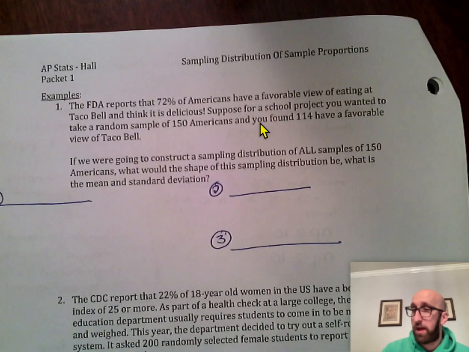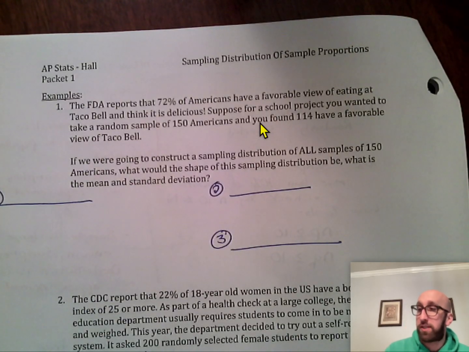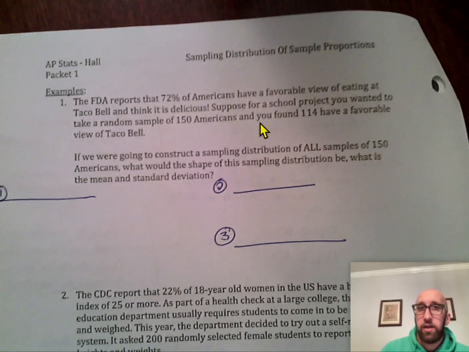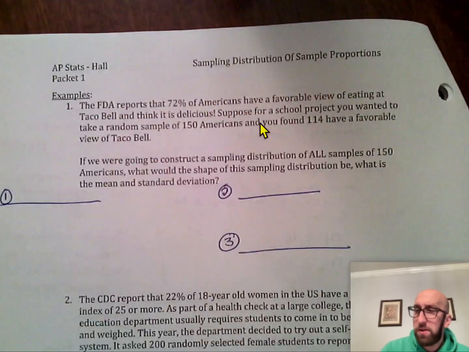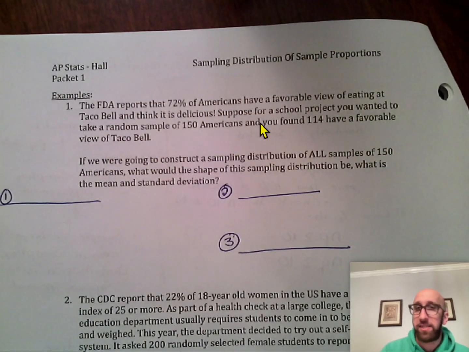So first example, the FDA reports that 72% of Americans have a favorable view of eating at Taco Bell and think it is delicious. Suppose for your school project, you wanted to take a random sample of 150 Americans and you found 114 have a very favorable view of Taco Bell.